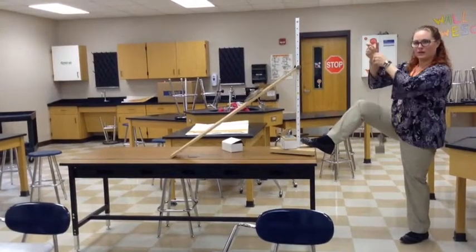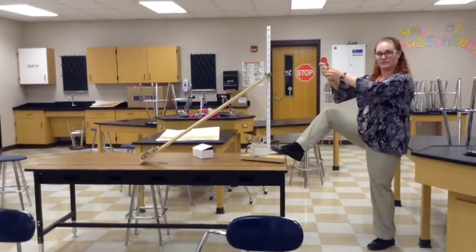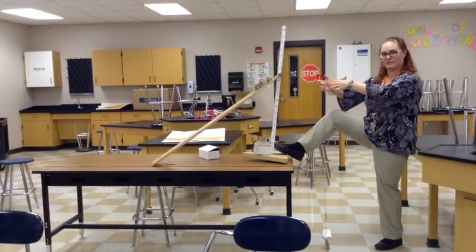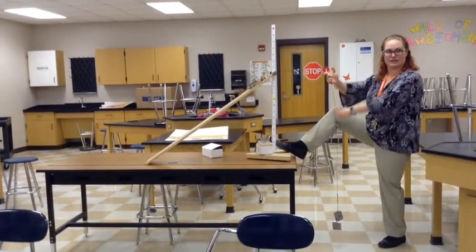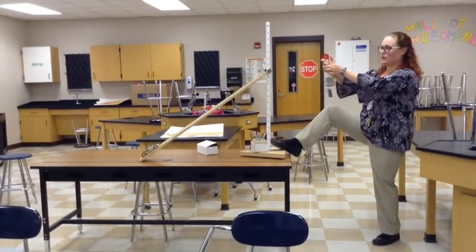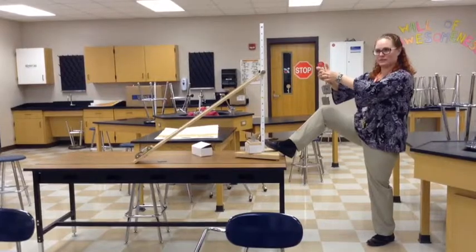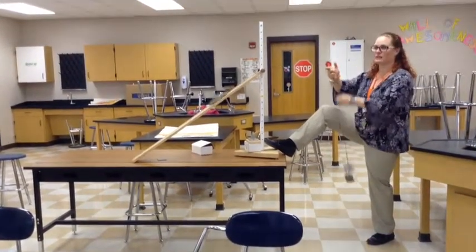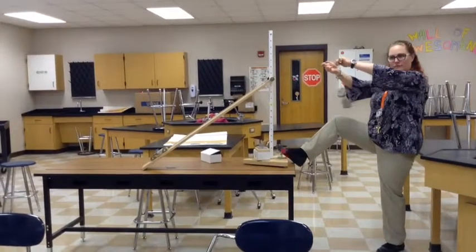Does it accelerate? Yeah. Listen to it, hear it. That's an acceleration, right? It goes faster and faster and faster. But what's the difference between the 2 different forces? It accelerates faster when you have more force.